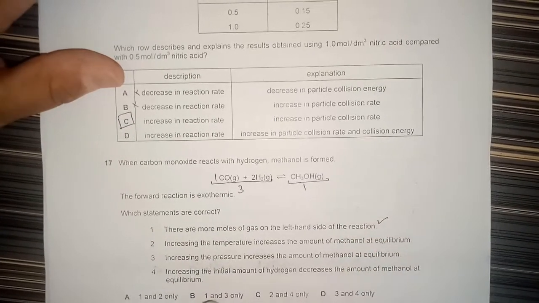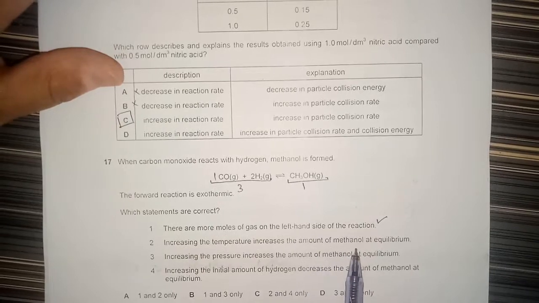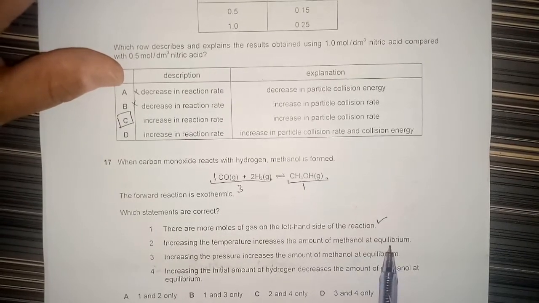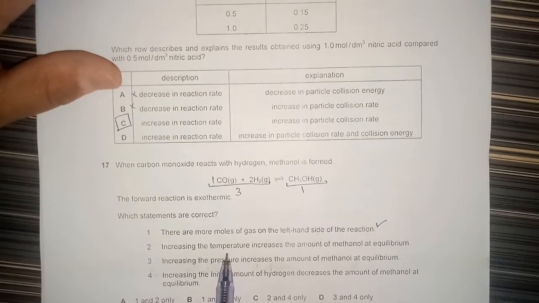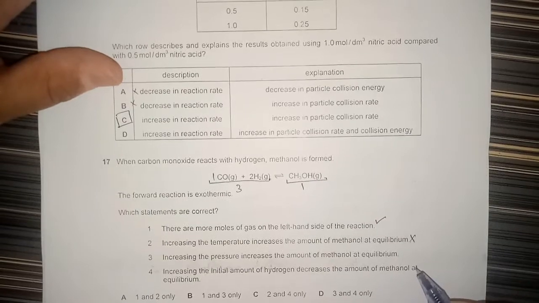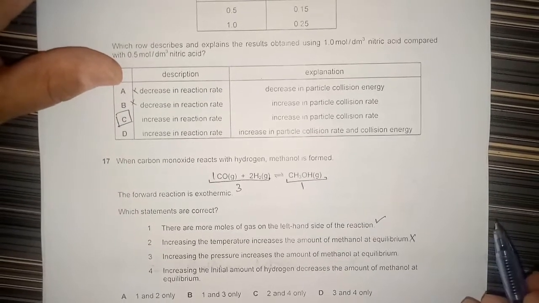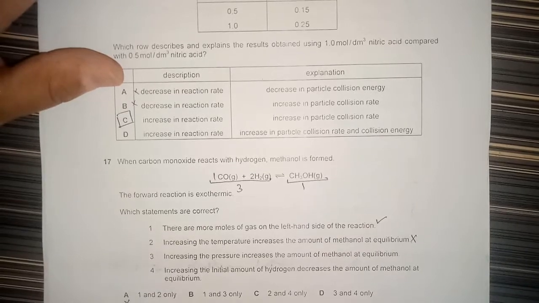Got it? Then increasing the temperature increases the amount of methanol at equilibrium. As the reaction is exothermic, a higher temperature always favors the endothermic direction. So this is not true. This is not true. So all those options in which 2 is included are not correct. So we can say option A is incorrect, option C is incorrect.